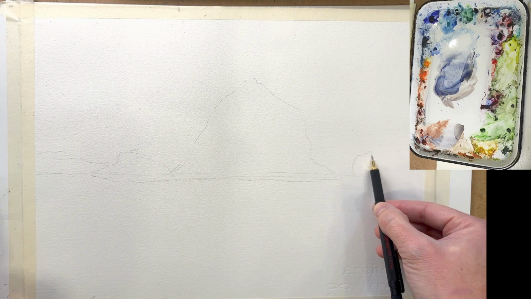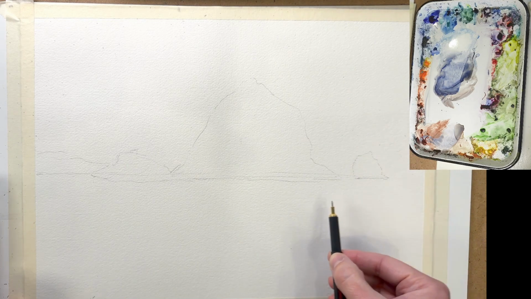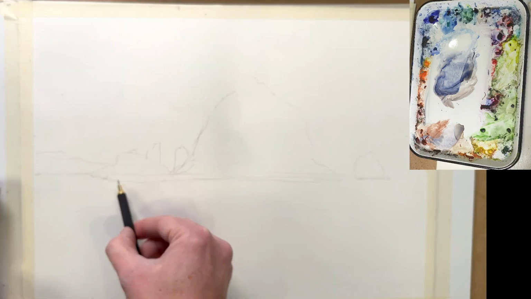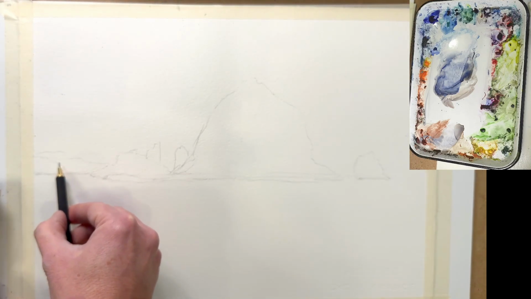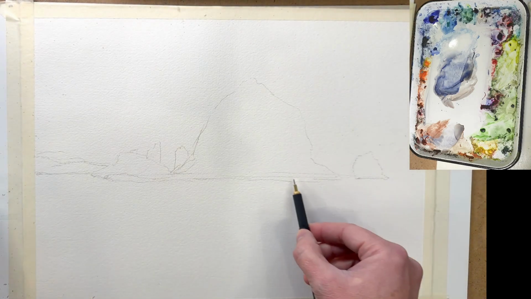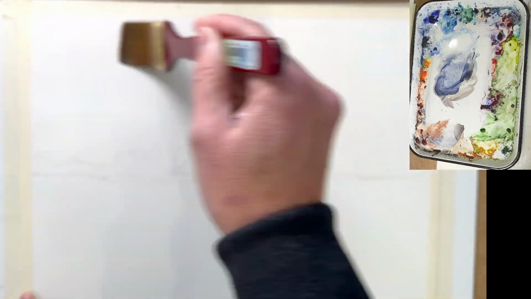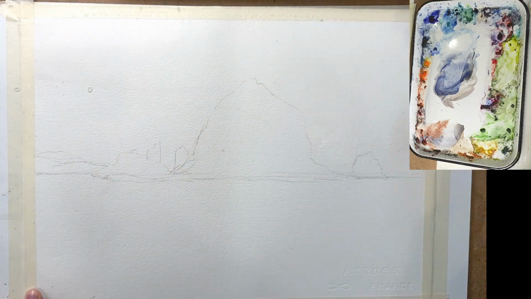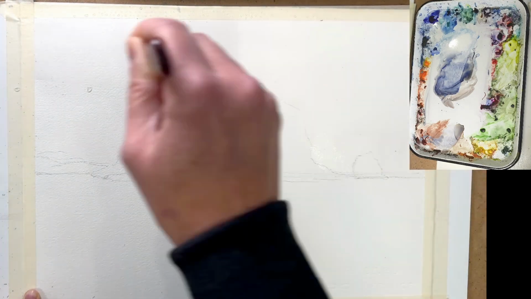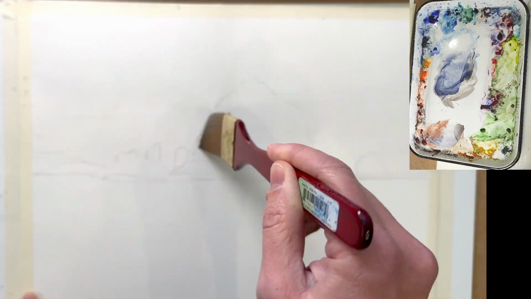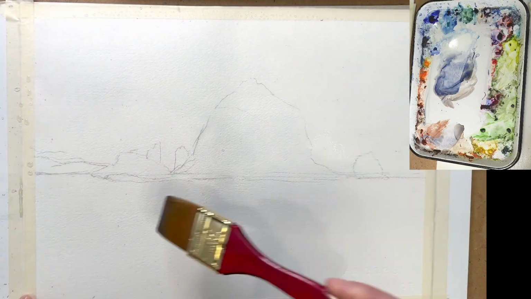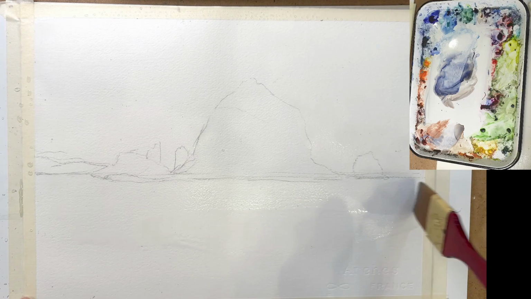Once I get that horizon line, I know that the rocks are not sitting on that horizon line, because if they were, they would be way out in the distance, and they're not, so they're slightly lower than that horizon line. Once I get those in there in a place that I think looks pretty good, I'm going to do wet on wet for this whole first part of this painting. With a 1.5 inch brush, I wet the entire paper. It doesn't have to be sopping wet.